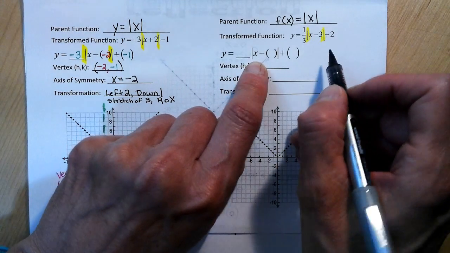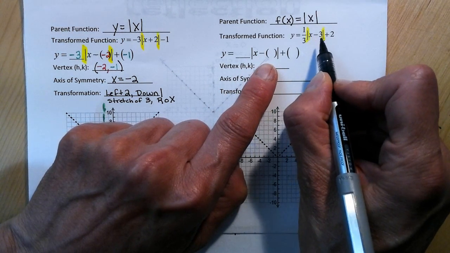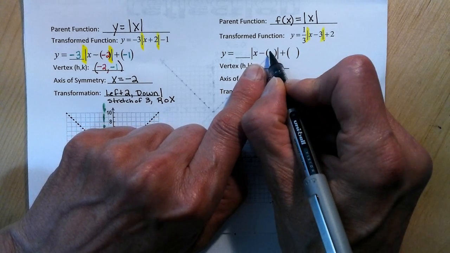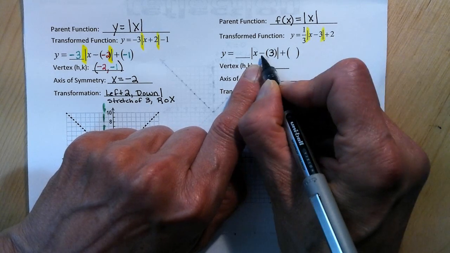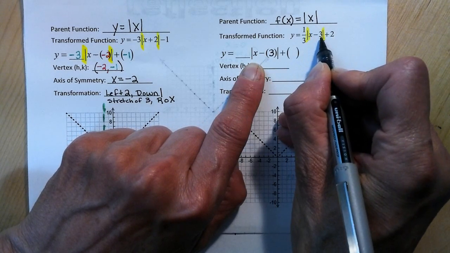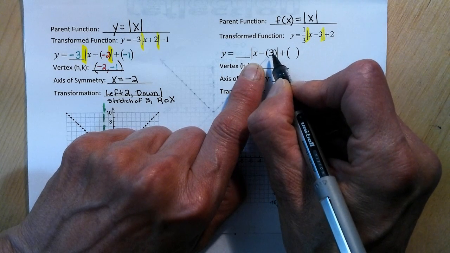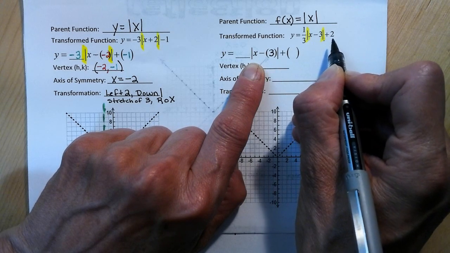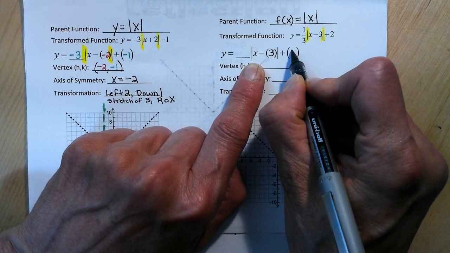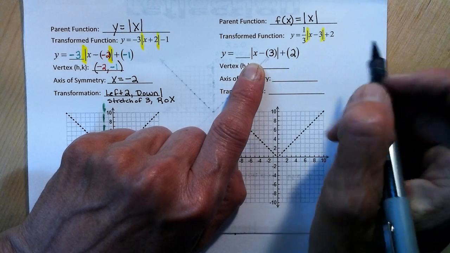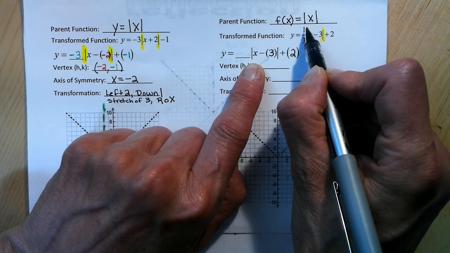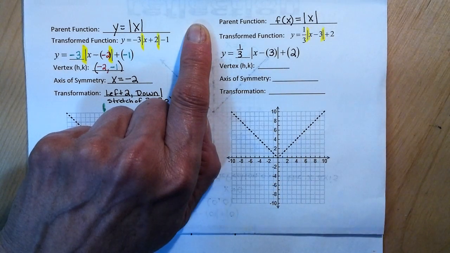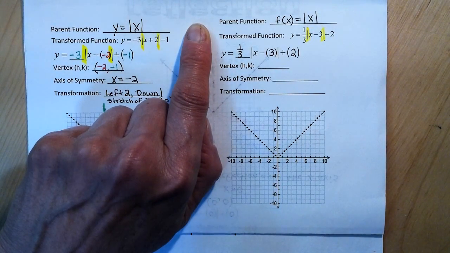So now I'm going to ask myself, okay, what is happening inside the absolute value? I have a minus 3. So I'm going to put that here. So notice this is minus 3 and this says minus 3. We're good. So what's inside that parentheses is actually a 3 only. On the outside, I have a plus 2. That's a positive 2. So I'm going to write a 2 only there. And then what do I have going on in the front? In the front, I have 1/3 being multiplied in front. So I have a few things going on here.